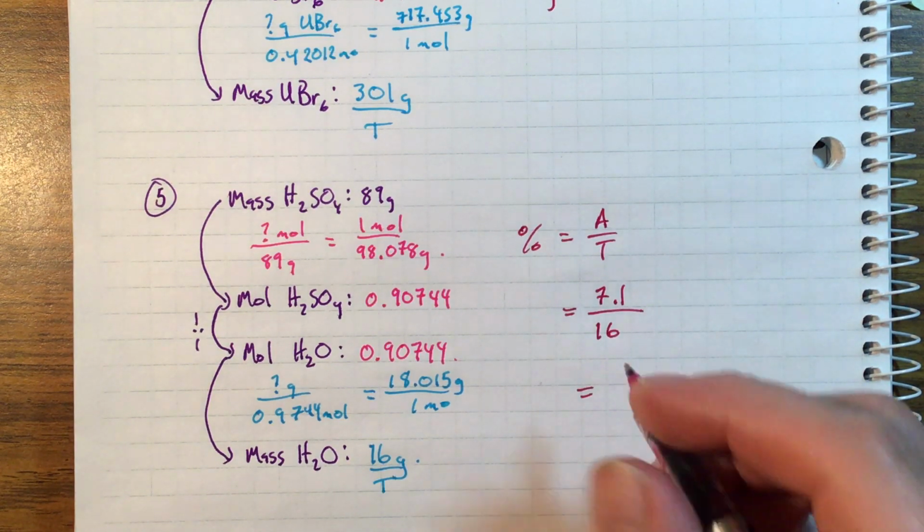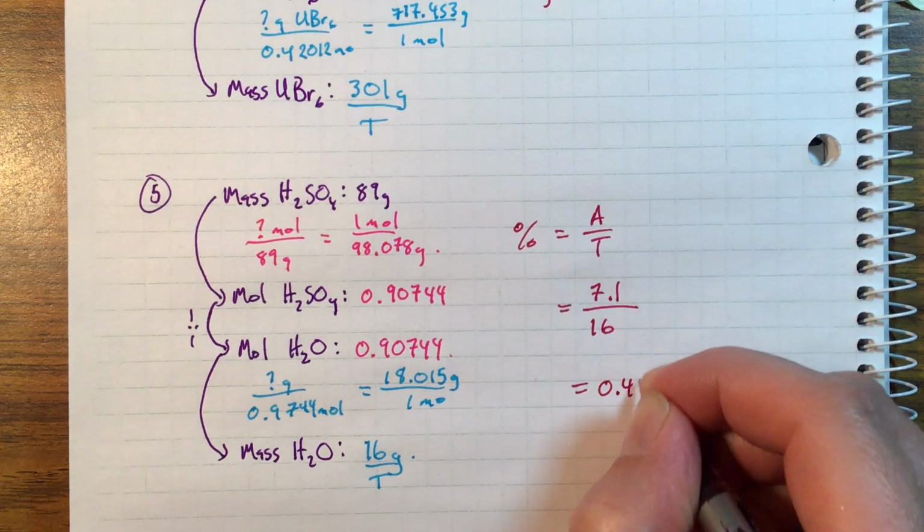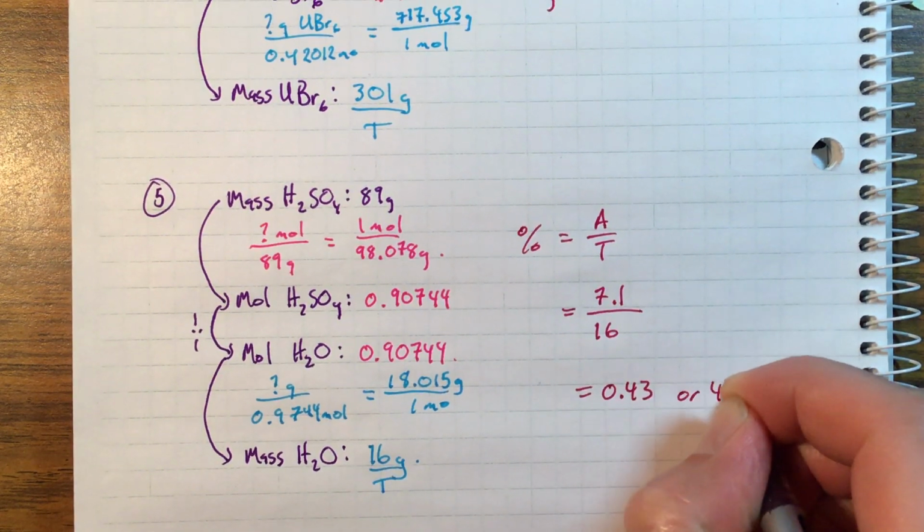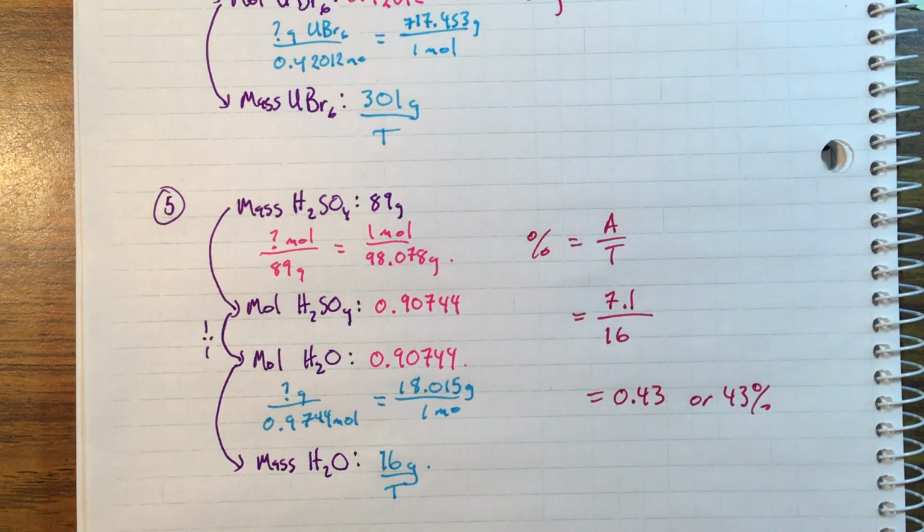And I get 43%. 0.43 or 43%. There's question number 5. Once we got the first 3 done, these ones aren't so bad. Once you know limiting reagents and you do a full limiting reagents, then this isn't too bad.